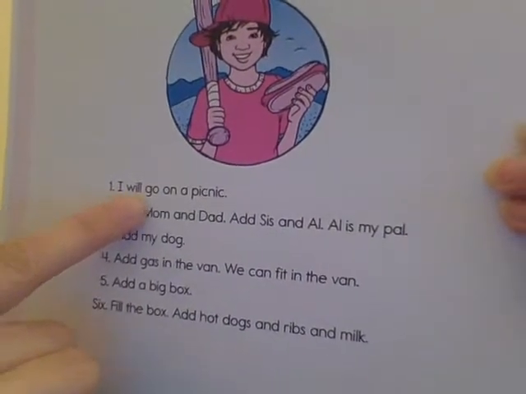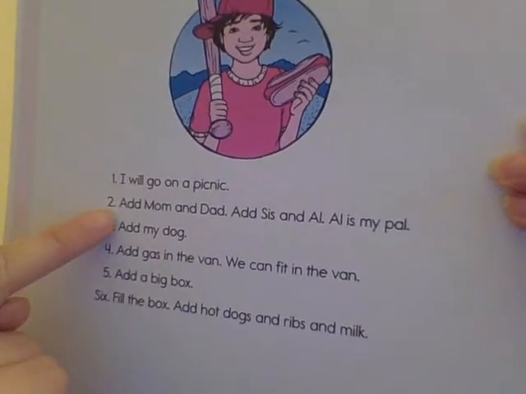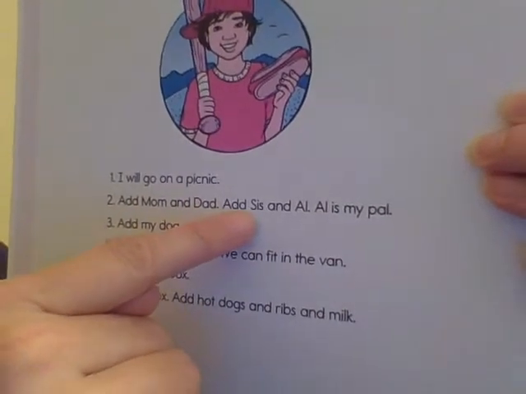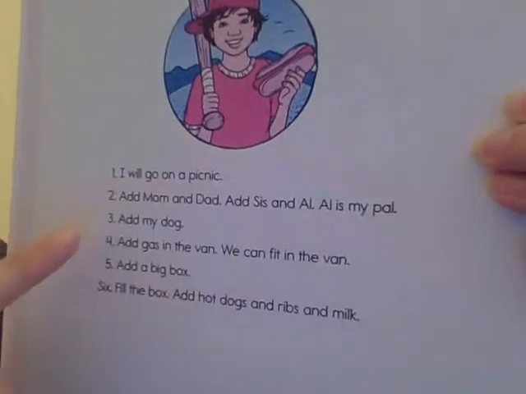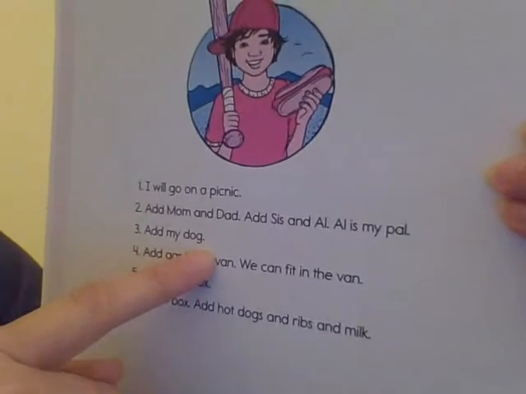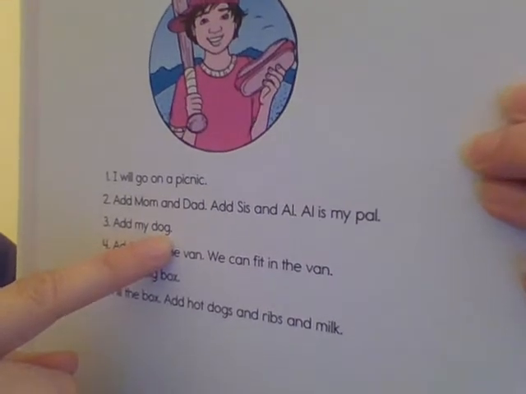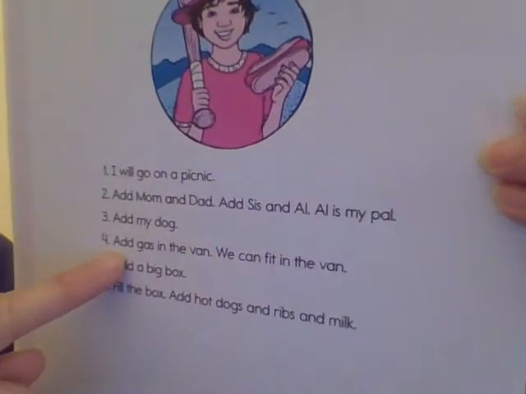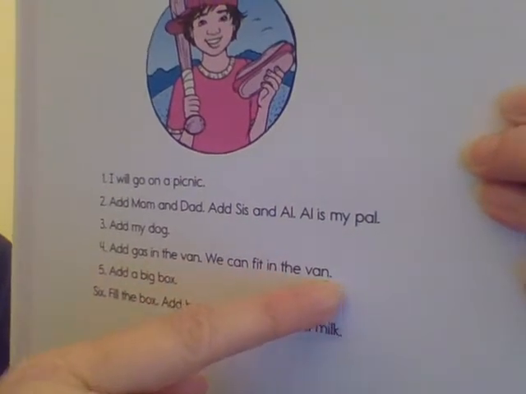1. I will go on a picnic. 2. Add mom and dad. Add sis and Al. Al is my pal. 3. Add my dog. Yes, I would definitely want to take my dogs with me on my picnic. I have a beagle named Daisy and a Shih Tzu poodle named Stanley. Number 4. Add gas in the van. We can fit in the van.